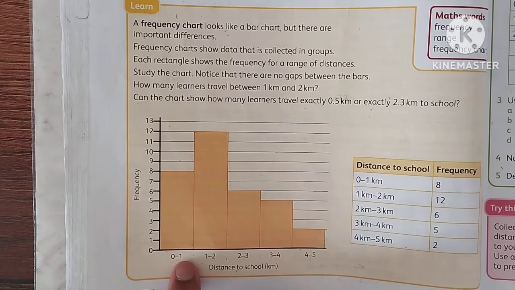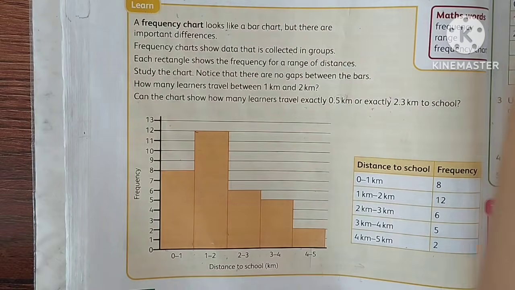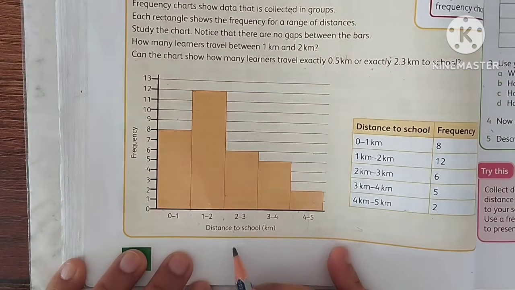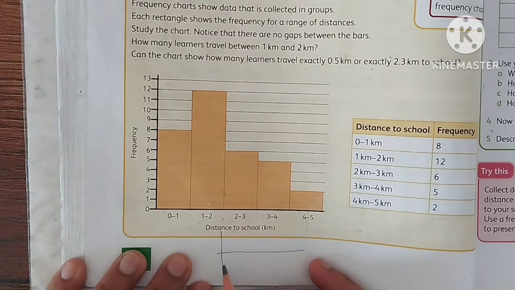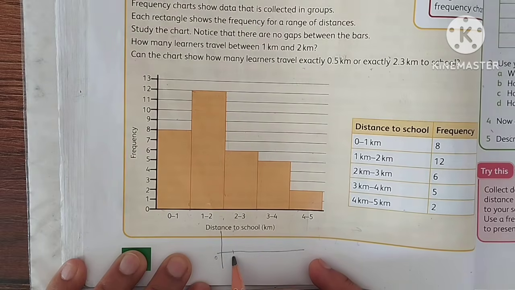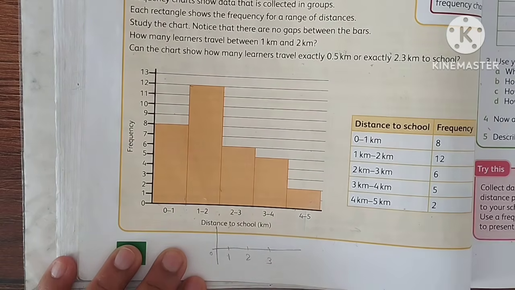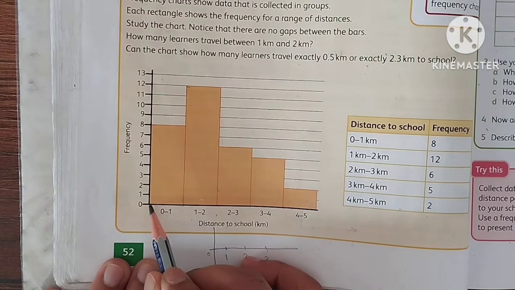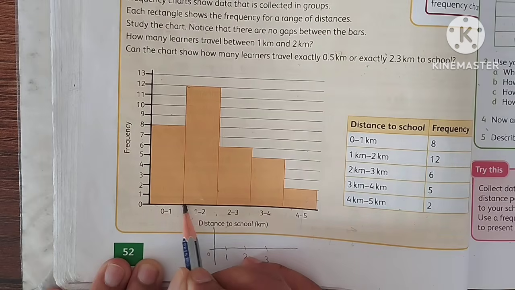Now what are we doing here? In the bar chart, on the x-axis we were taking the points 0, 1, 2, 3. But in the frequency chart, this range is taken as 0 to 1. Just like here, 0 to 1, 1 to 2.